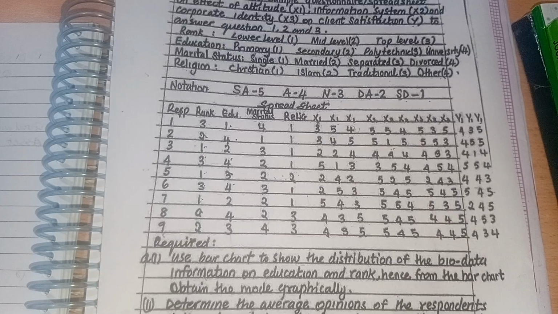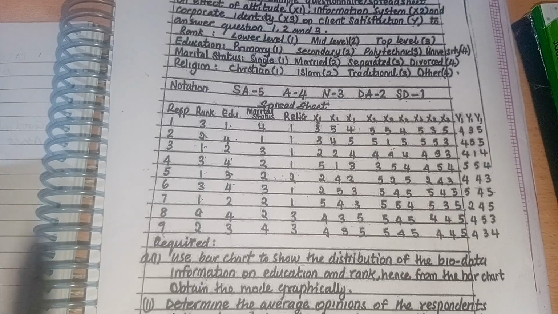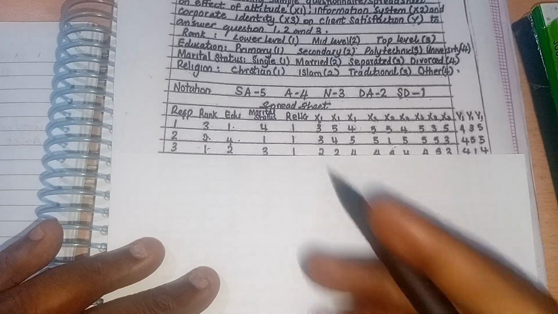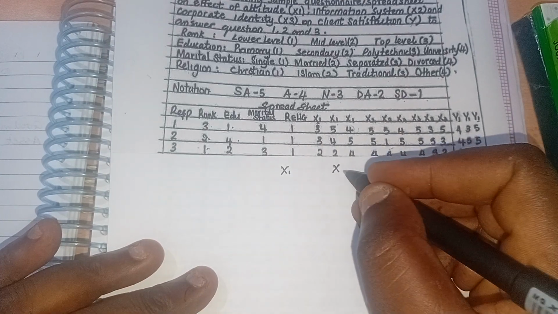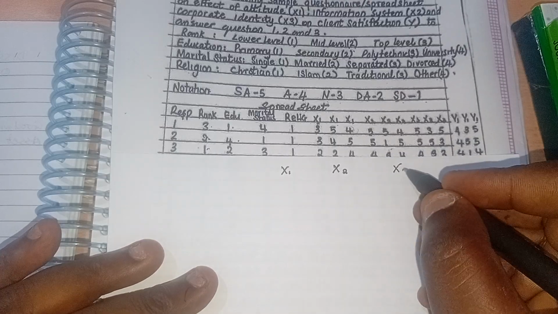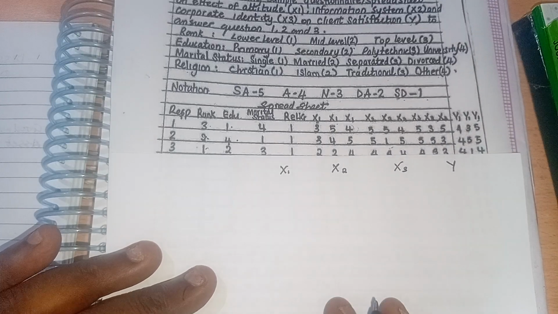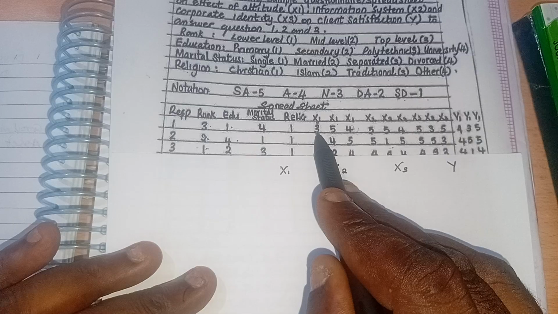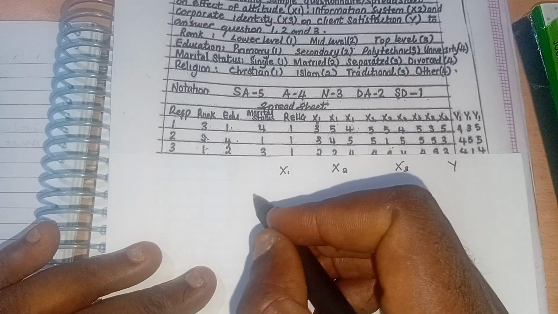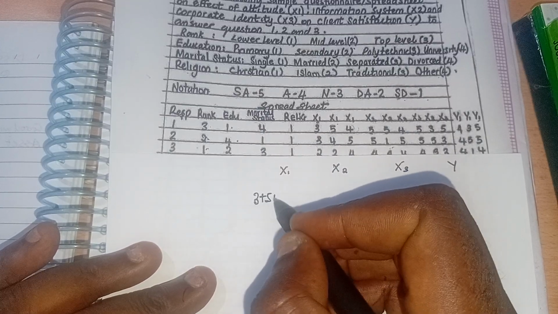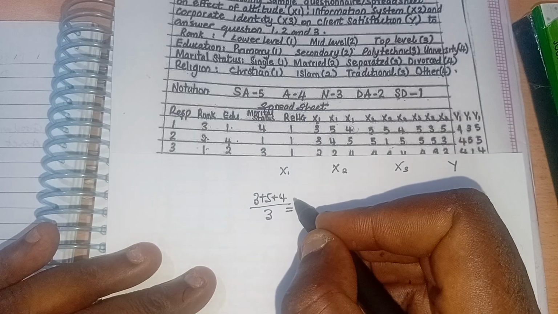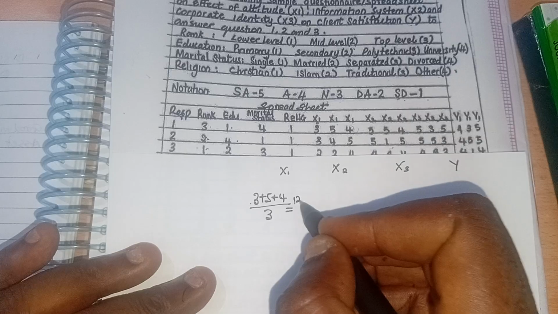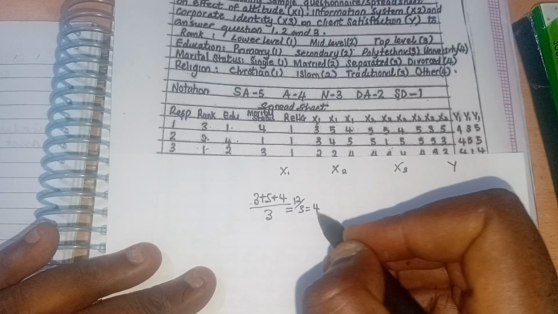To do the summary, the first summary is for x1. Then you need to do a summary for x2, a summary for x3, and y. To do that, you need to add these together. So we have 3 plus 5 plus 4 divided by 3. This will give you 12 divided by 3, and that is 4.